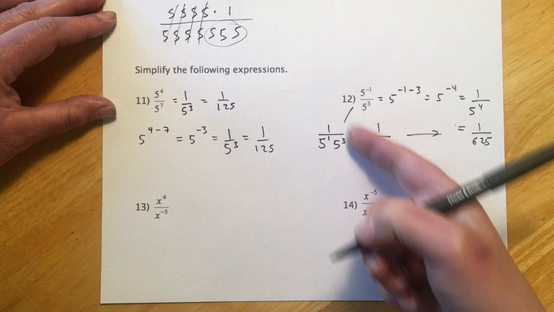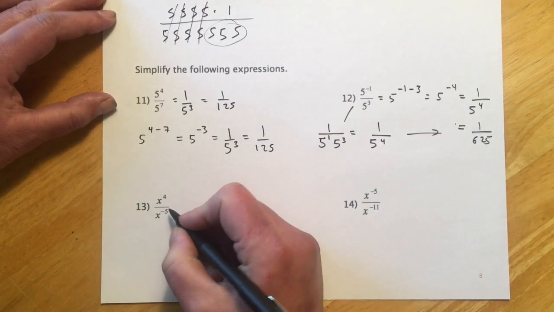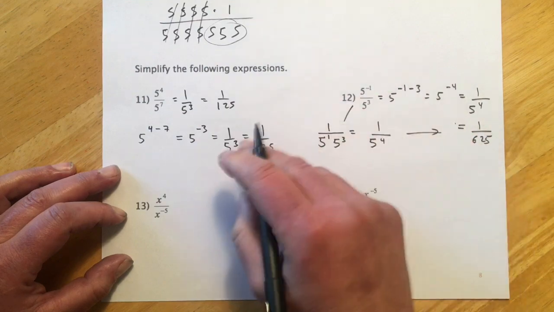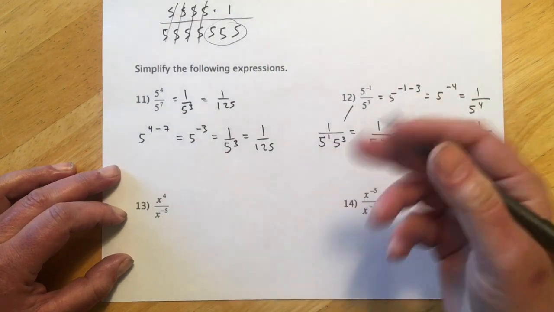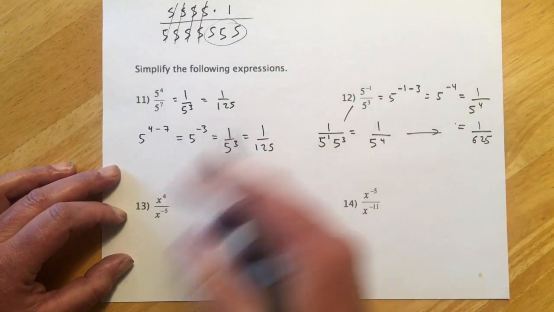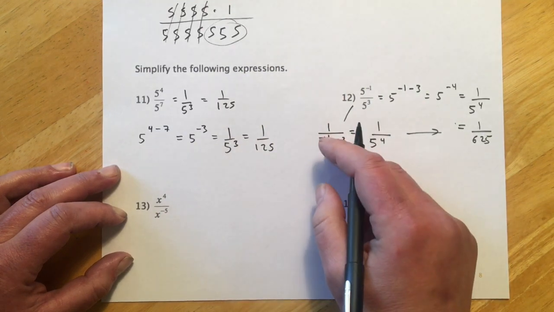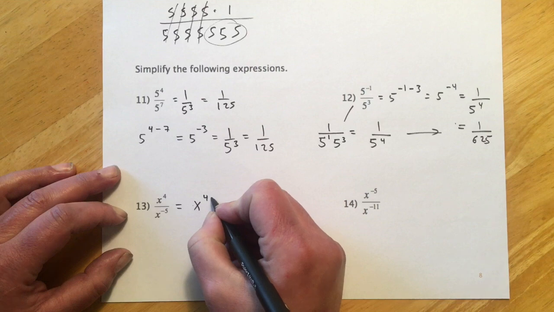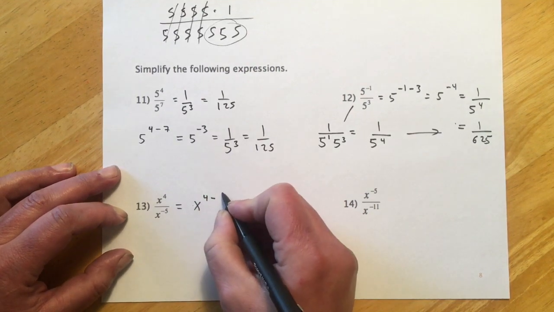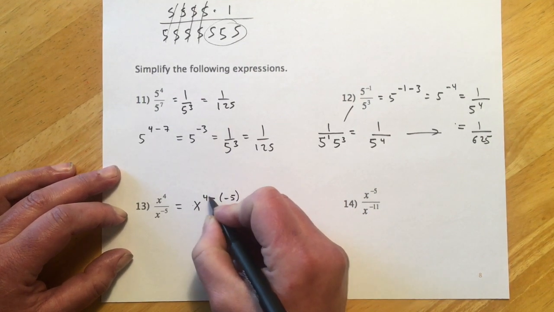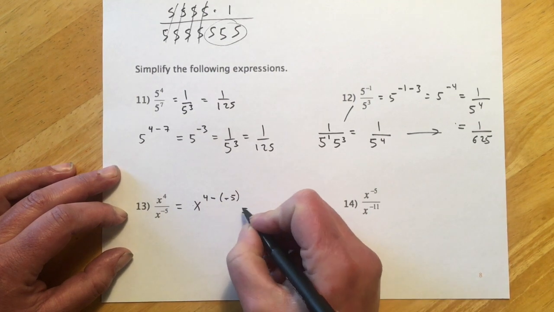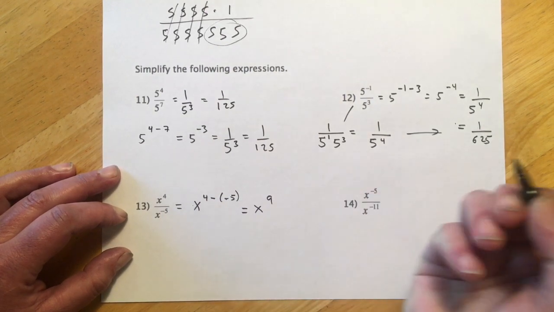So there's kind of a couple of different ways you can get there. Here, I'll just keep doing where I apply the subtraction one, the division property 5 first, and I'll do where I apply the second one, or property 4 first. So here, x to the 4 minus, and careful that you get that negative 5 there, so it's minus whatever is here. So if it's negative, it stays, it's minus a negative. And that would make x to the 9th.